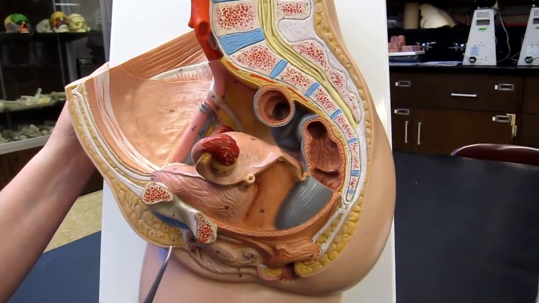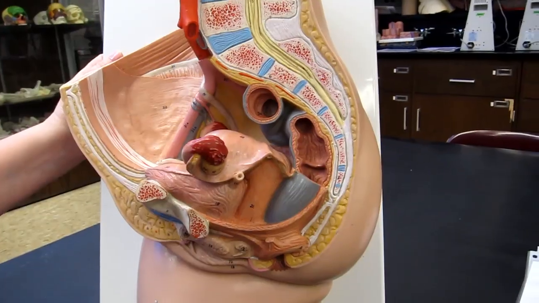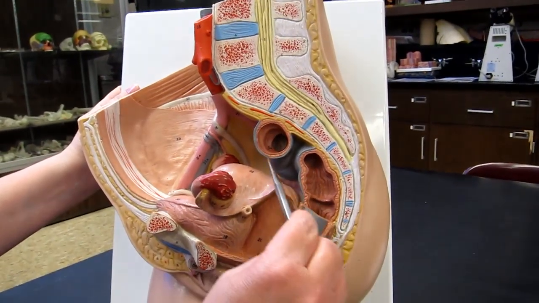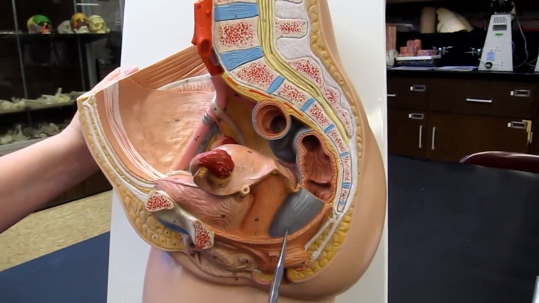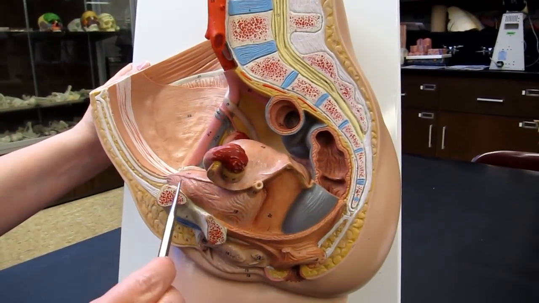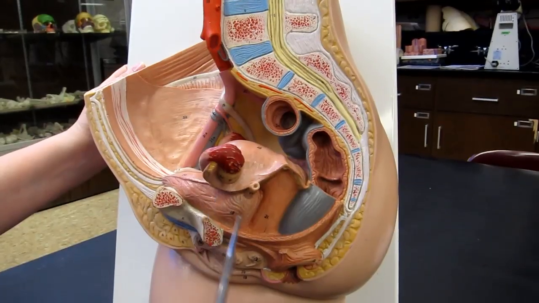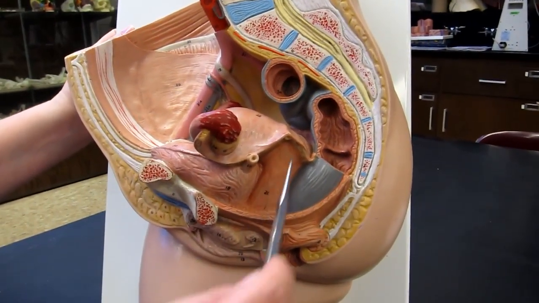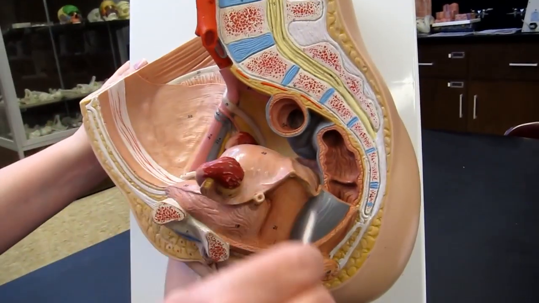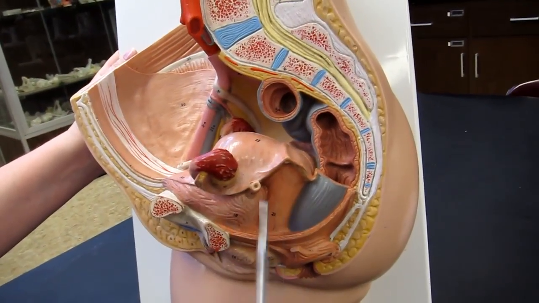Okay, so the first thing, let's get our bearings again like we did last time. So here's the sigmoid colon and the rectum. Here's the urinary bladder. And so you can see the vagina. This is the exterior surface of the vagina, and the uterus are kind of between those two structures.